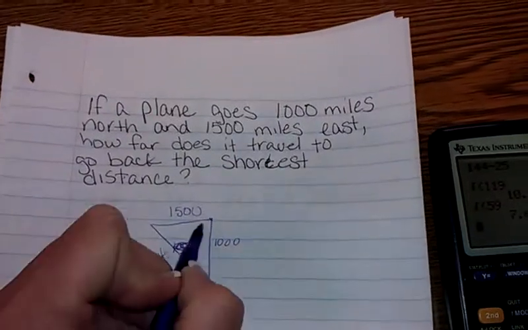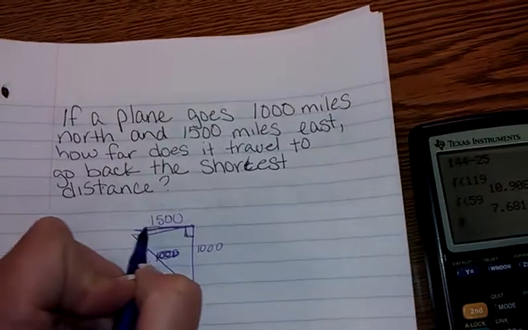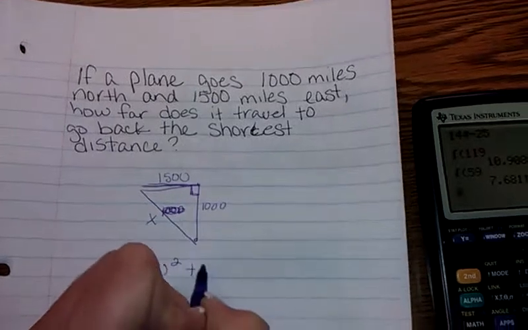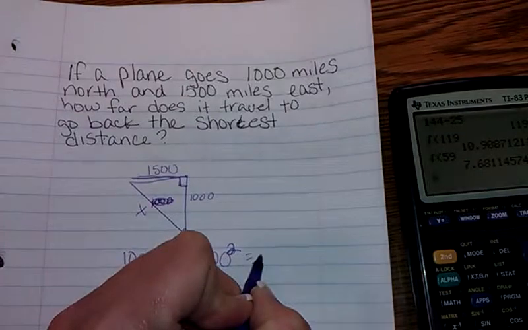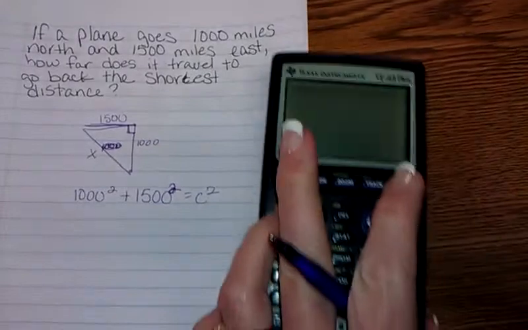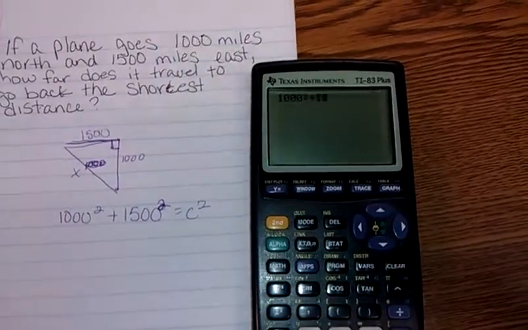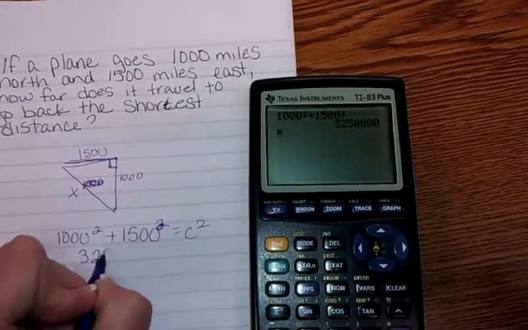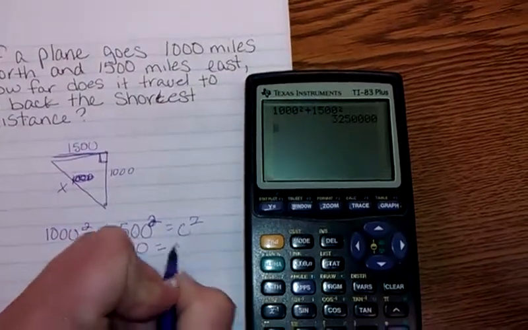I need to find the hypotenuse. Didn't draw it, but make sure you know what you're doing and careful with your drawing. So I have 1,000 squared plus 1,500 squared, oops, that's supposed to be a 2, equals c squared. So I'm going to have in here, let's see, I'll go 1,000 squared plus 1,500 squared, and I get 325,000. All right, equals c squared.